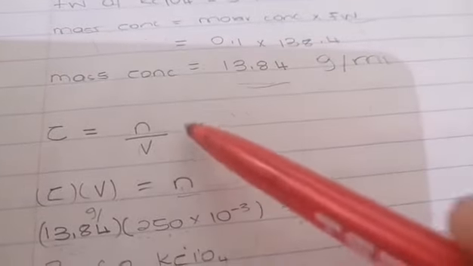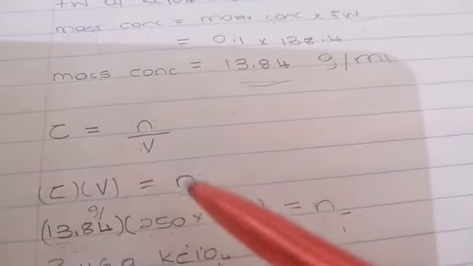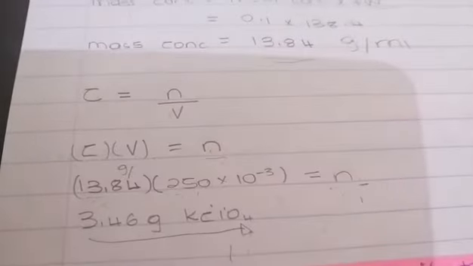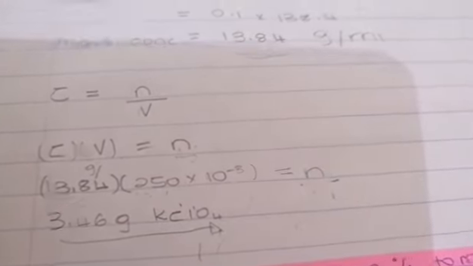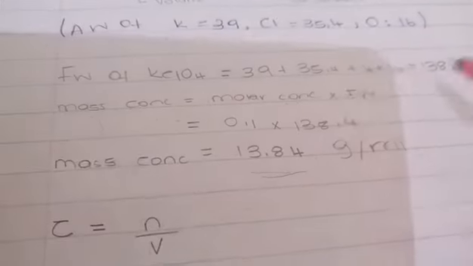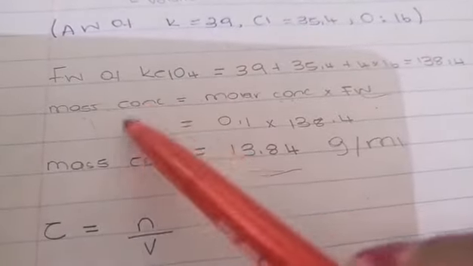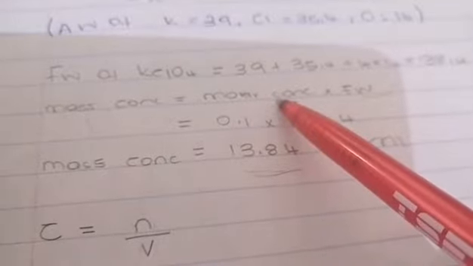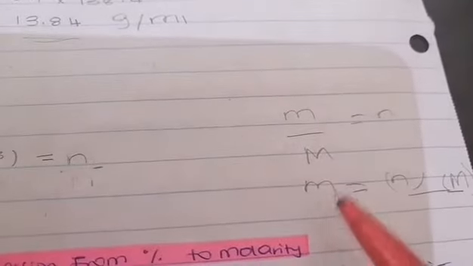So immediately when I got that, I knew that if I use this formula here to find the N, I will be left with this mass. But if you don't want to go this route, you can simply cut this process here and not find the mass concentration. Use your molar concentration here to find the number of moles. After finding the number of moles, you're going to jump straight into this one and find the mass. So you can also do that.